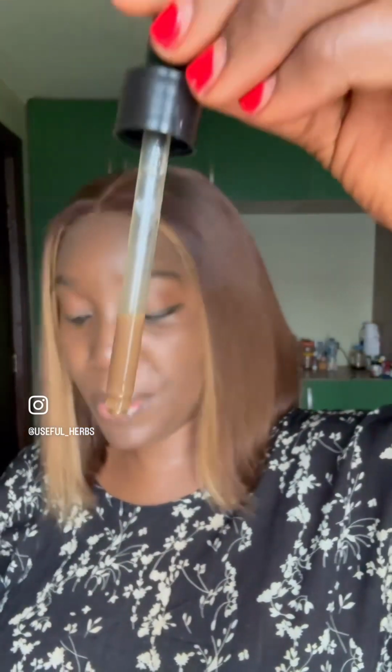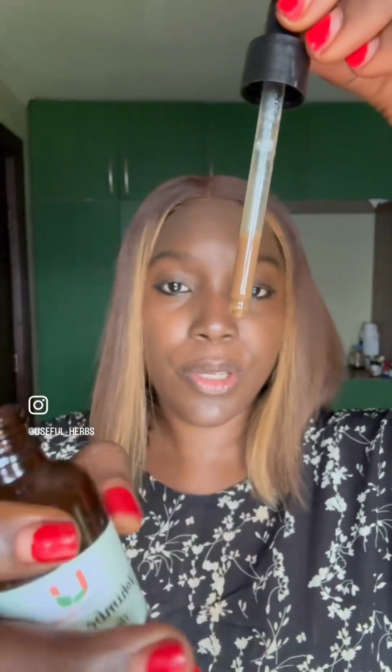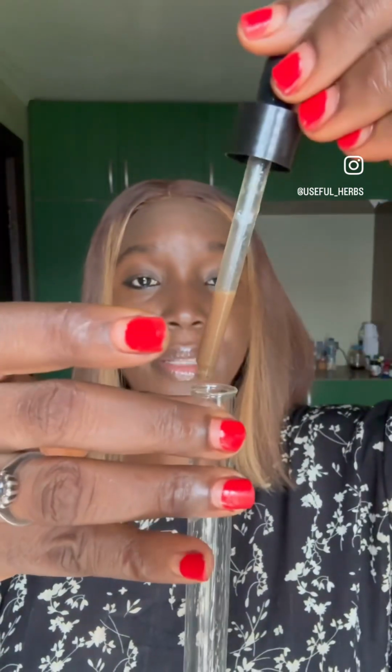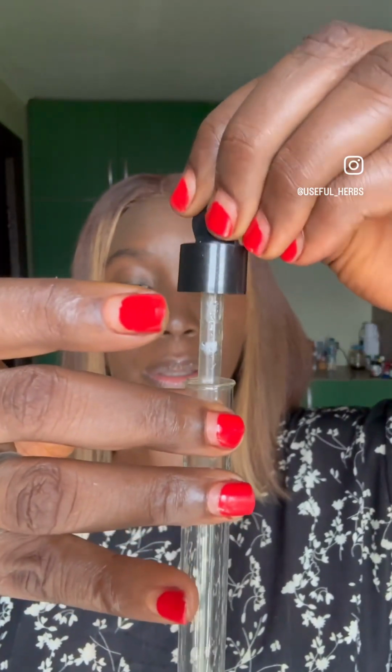So you can see the yohim tincture from the yohim bottle. There it is. Then I'm going to put it in another test tube. There it is. The next thing I'm going to do is to get the Dragendorff reagent and add a few drops of Dragendorff reagent in each of the test tubes.